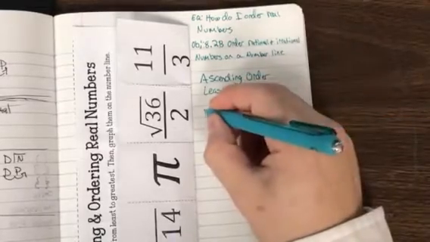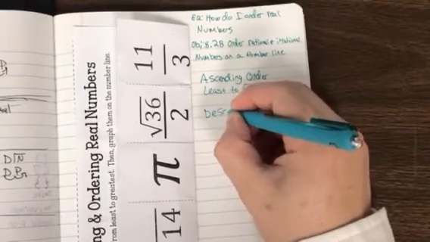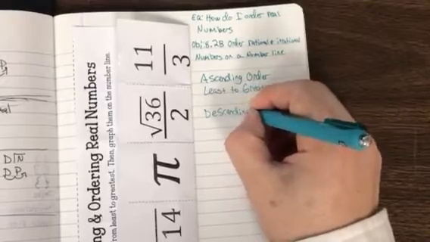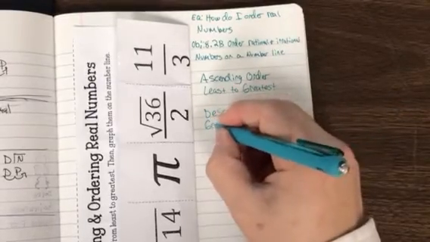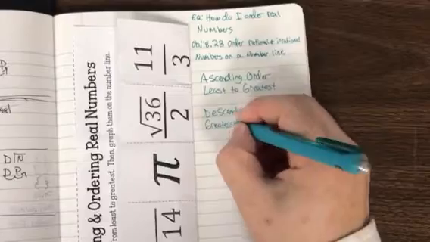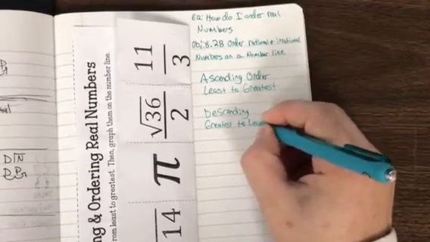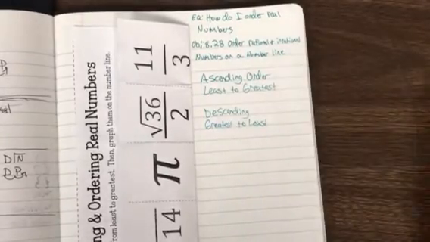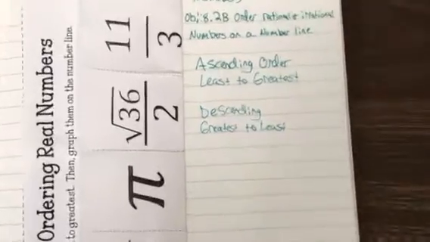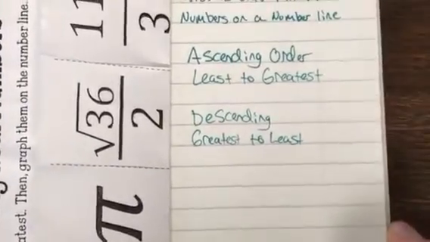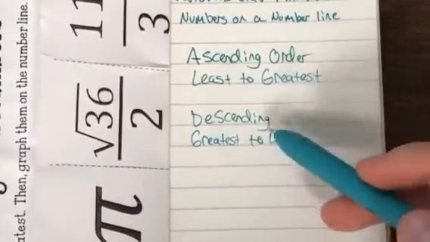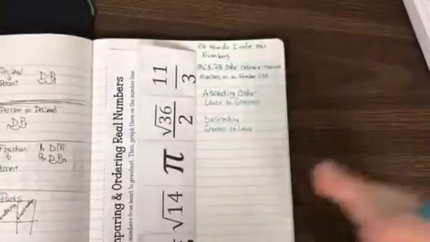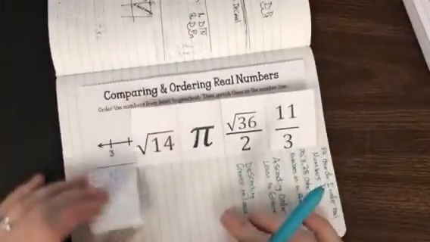And so that must mean descending is from greatest to least. If you're in Miss Wilson's class, I'm going to apologize ahead of time for my terrible handwriting. But that says ascending order, least to greatest; descending order is greatest to least, okay? So let's move on with starting to solve some of these.